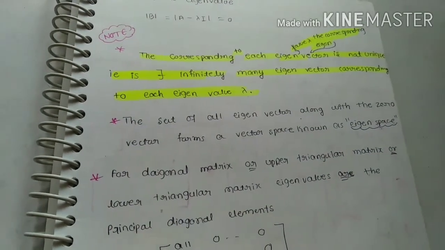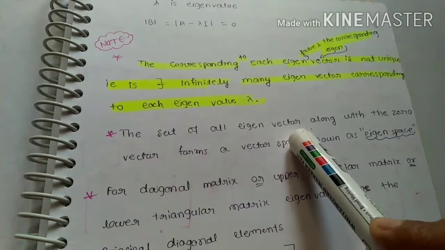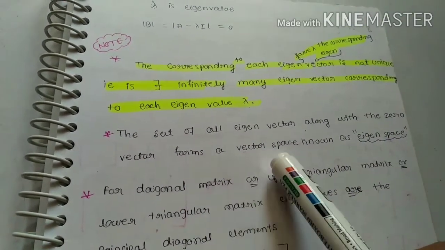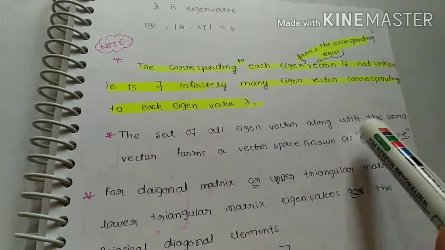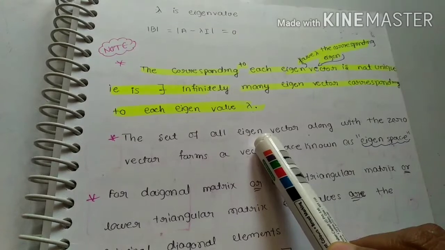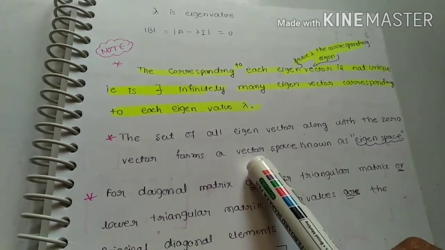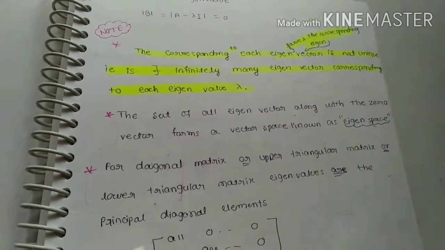Okay, so next, move on to the next point. The set of all eigenvectors along with the zero vector forms a vector space, which is known as what? Eigenspace. The set of all eigenvectors along with the zero vector forms a vector space. Okay, so this is just the definition of the eigenspace.